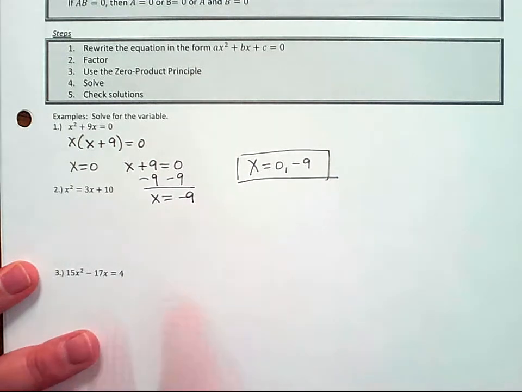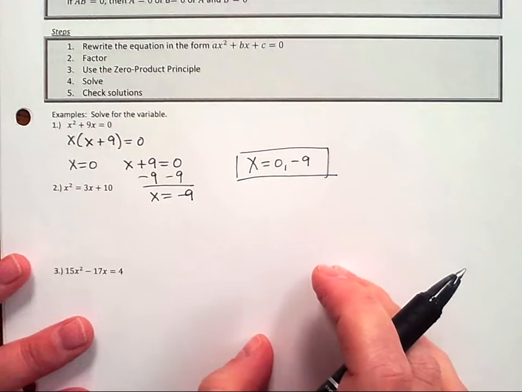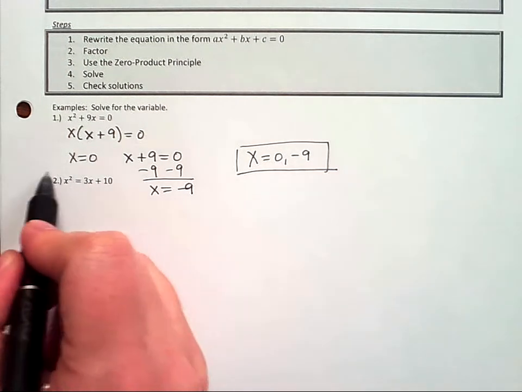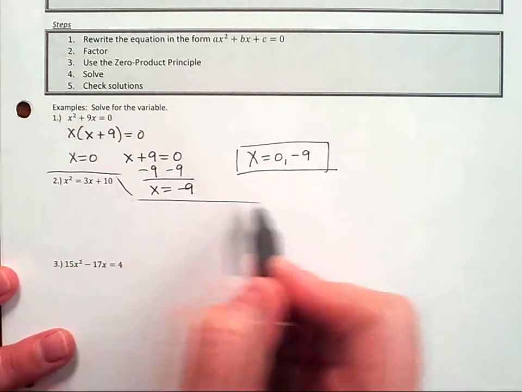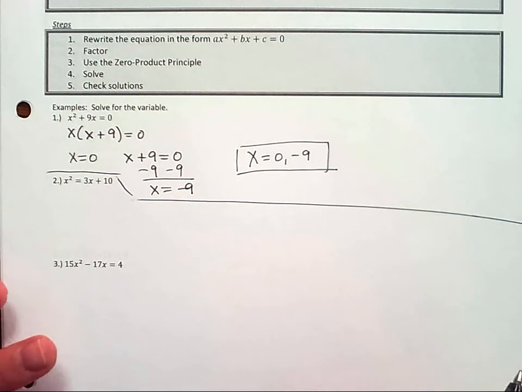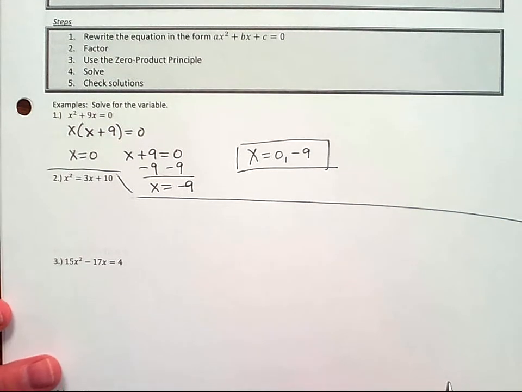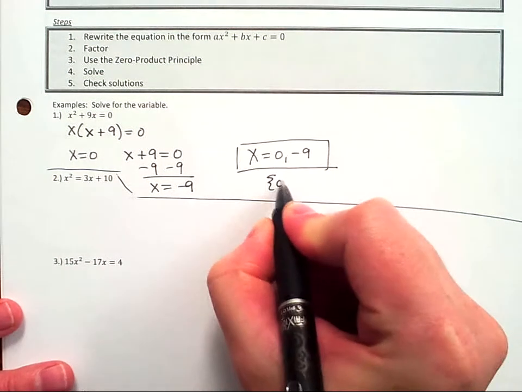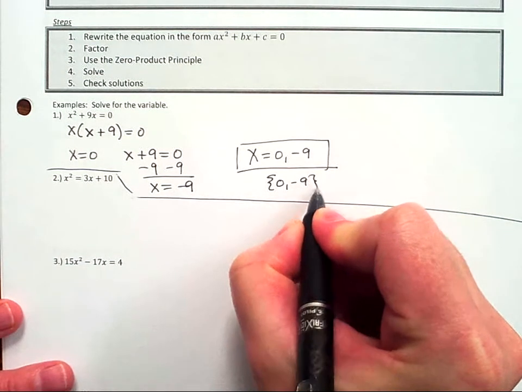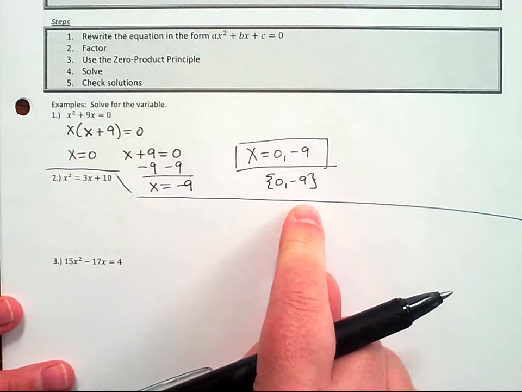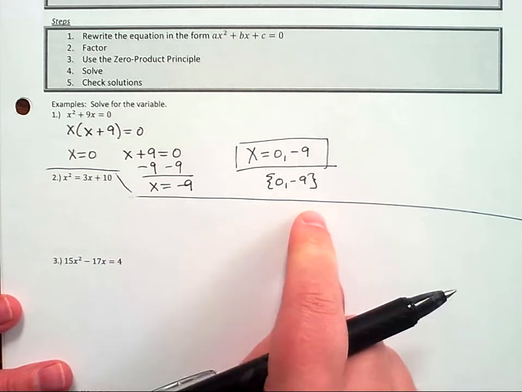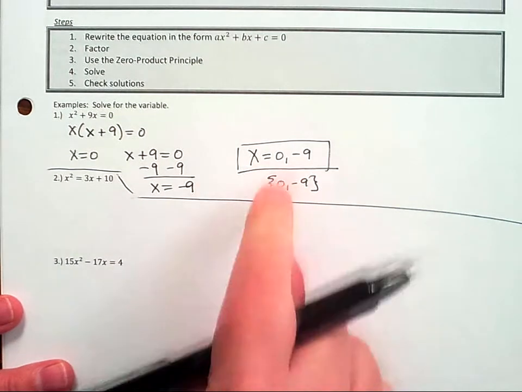And you can go back in and check that. Blair asked, do you need to put them in the little squigglies? You can. You can put them in like this: that's the set of 0 and negative 9, which means those are my solutions. I usually leave it like this, but either is okay.